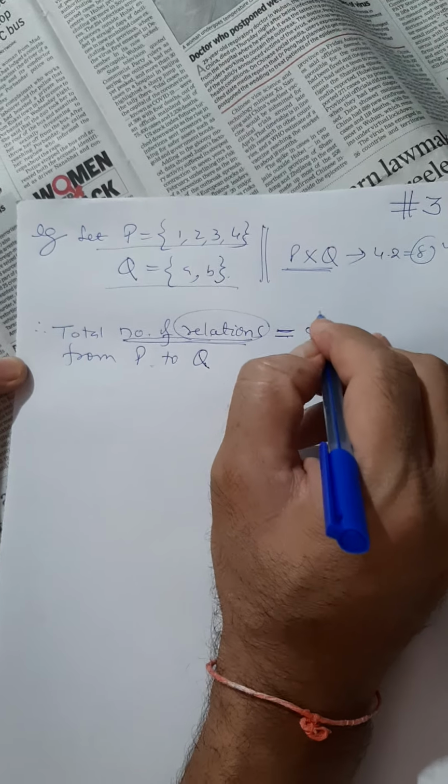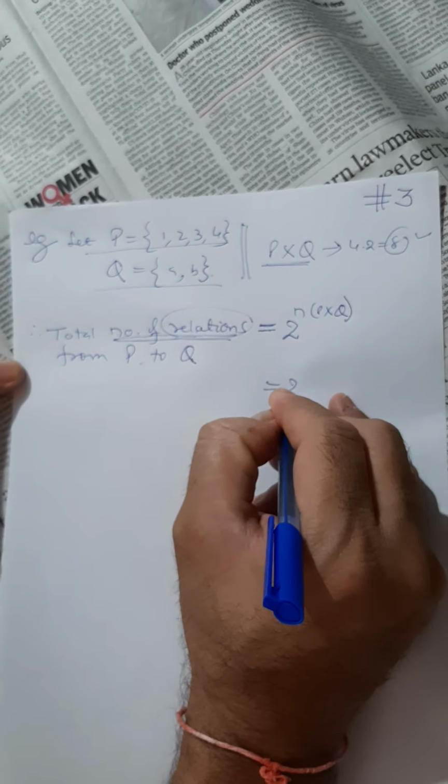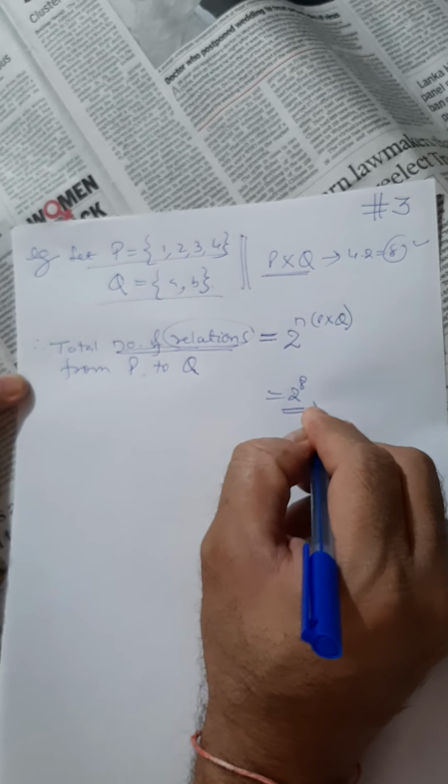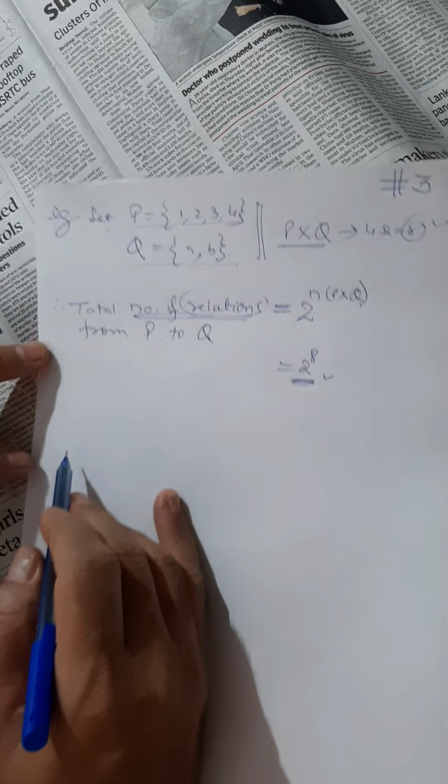That is 2 raised to the number of elements in P cross Q, which is 8. So 2 raised to 8. We know that this is a big number, but its value is not important. But this many relations you can list.